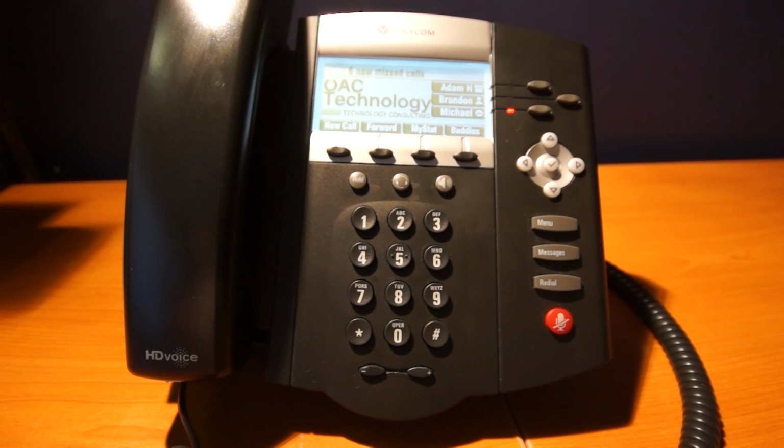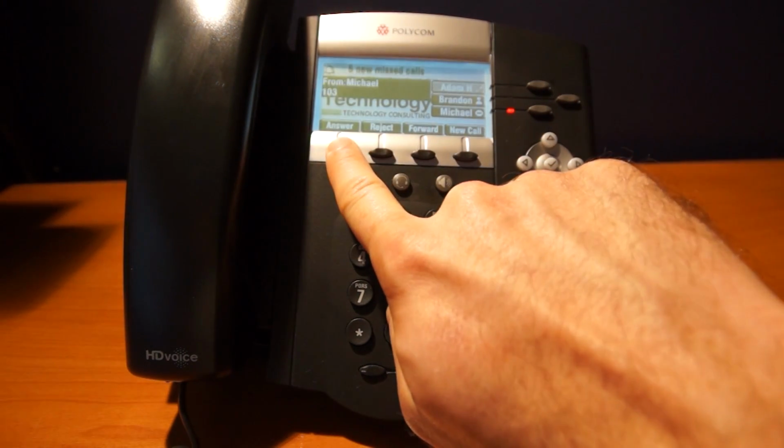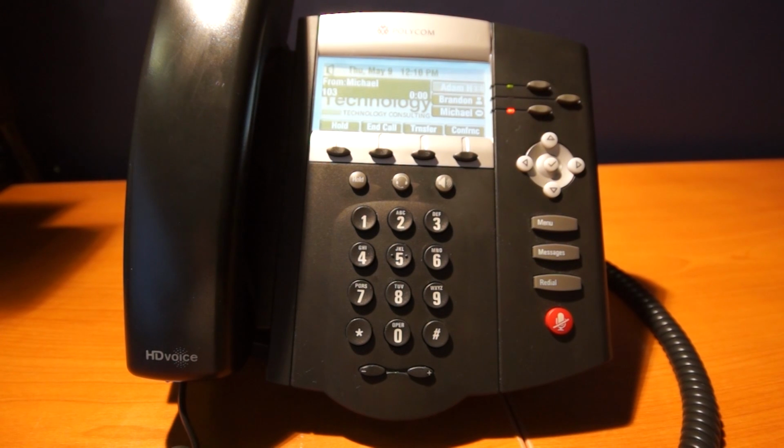Answering incoming calls. To answer an incoming call, simply pick up the handset or push the speakerphone button. Hello, this is Adam. Hi, this is Michael with OAC Technology. To adjust the volume during a call, push the volume up or volume down buttons on the phone.